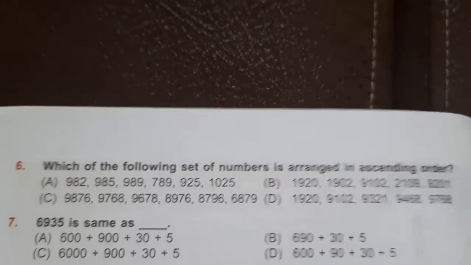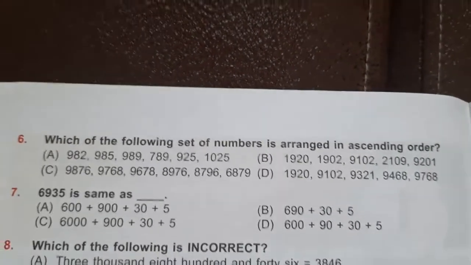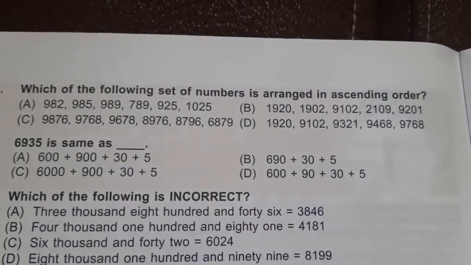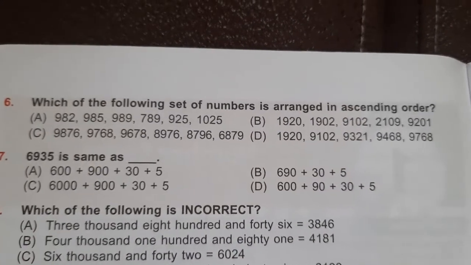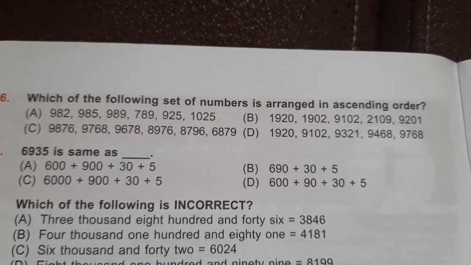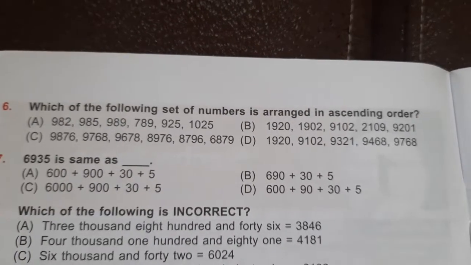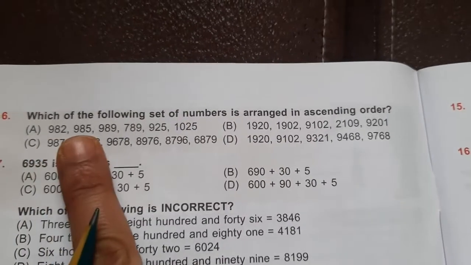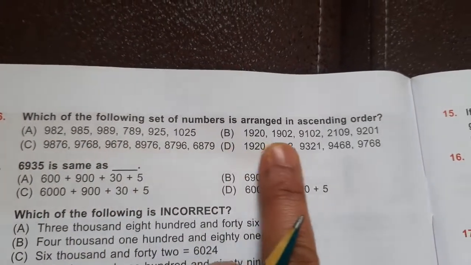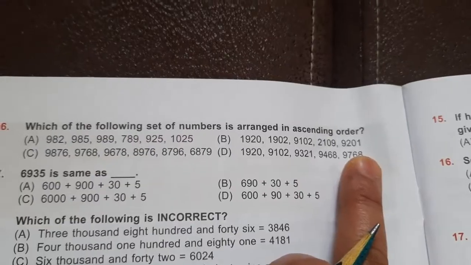Let us look at the next question, which is question number 6. Which of the following set of numbers is arranged in ascending order? By ascending order, it is from the smallest to the largest. So we have to closely study all the numbers given here and determine which is in ascending order.